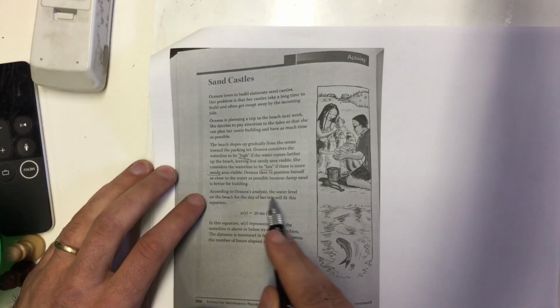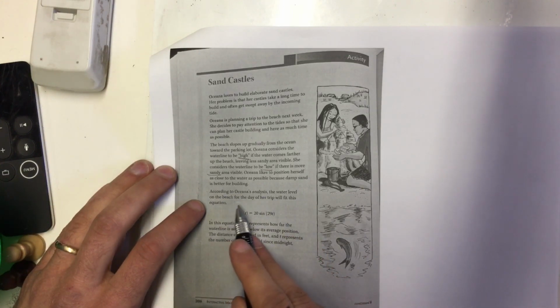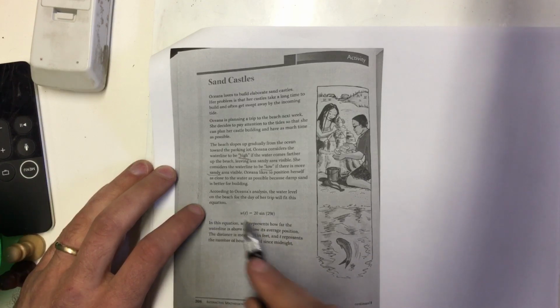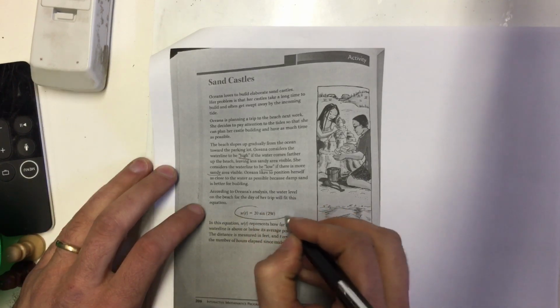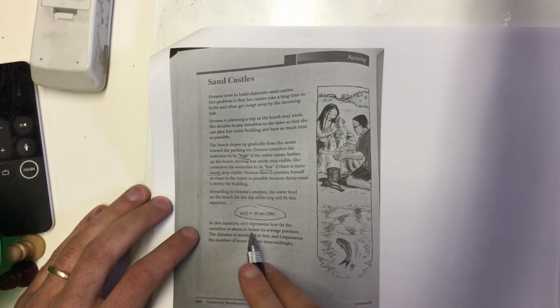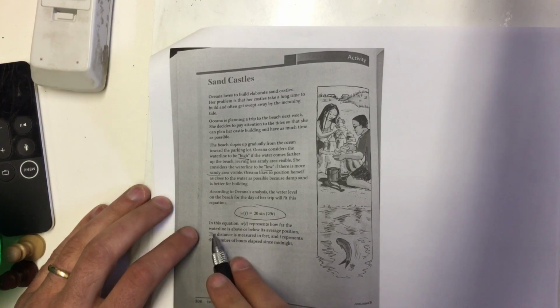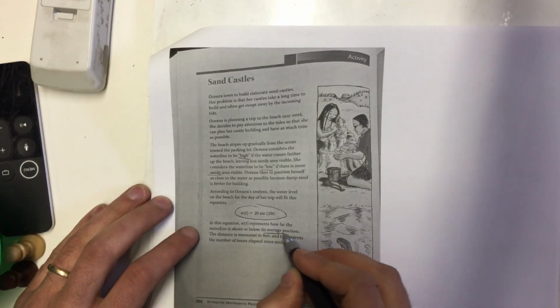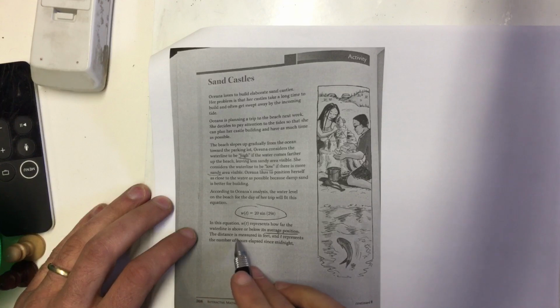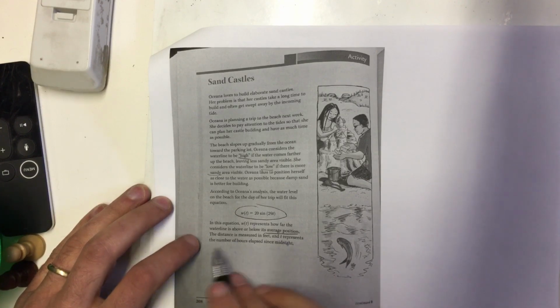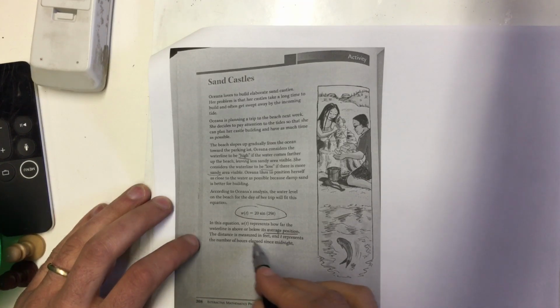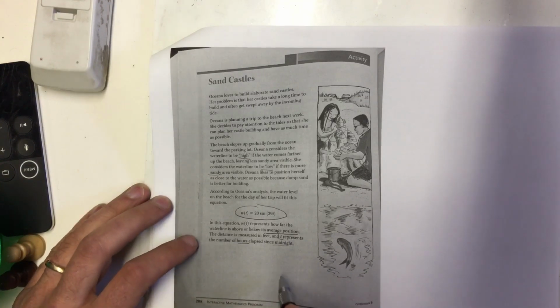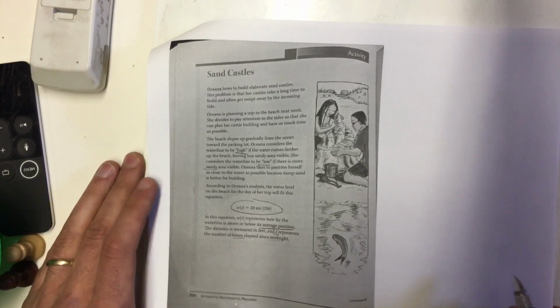According to Oceana's analysis, the water level on the beach for the day of her trip will fit this equation. This is a very important equation. In this equation, W of t represents how far the water line is above or below its average position. It's all relative to the average position. The distance is measured in feet, and t represents the number of hours elapsed since midnight. So t is hours since midnight. Great.